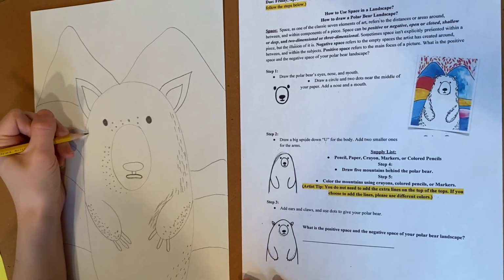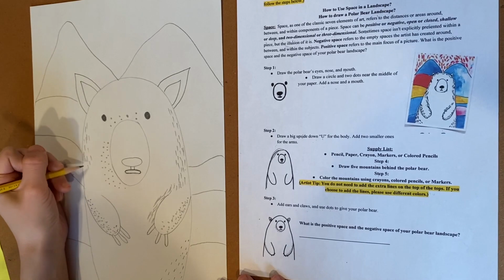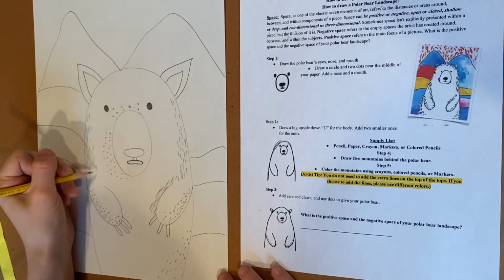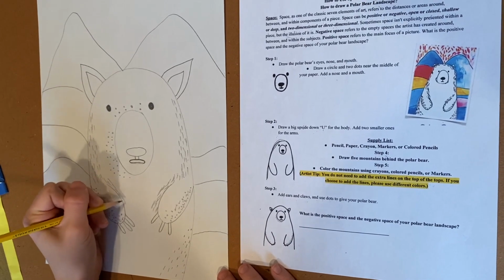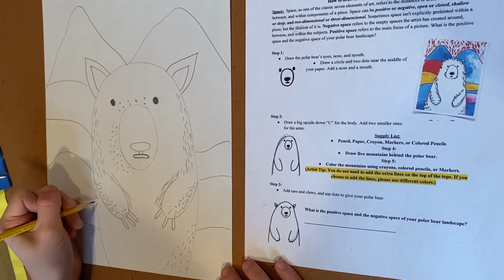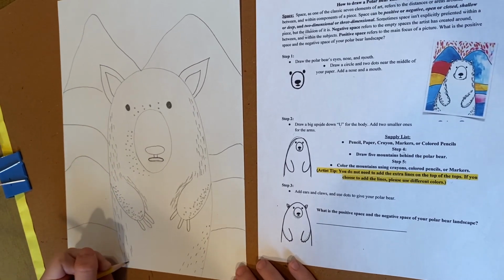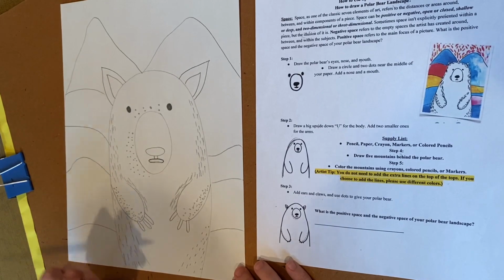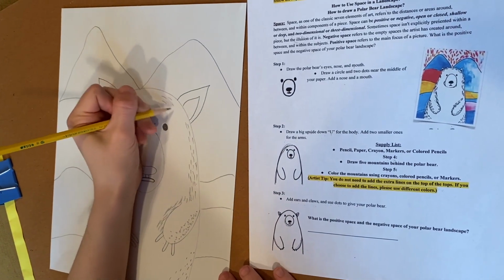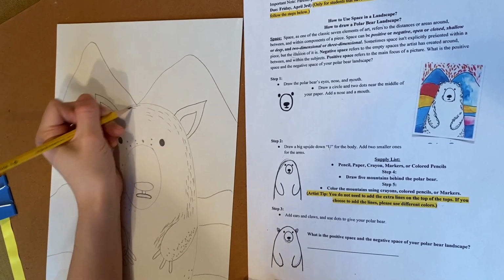I'm also going to add more lines to the polar bear to give a realistic look on the sides of the polar bear and around the polar bear. The lines do not need to be perfect, they are spaced out.